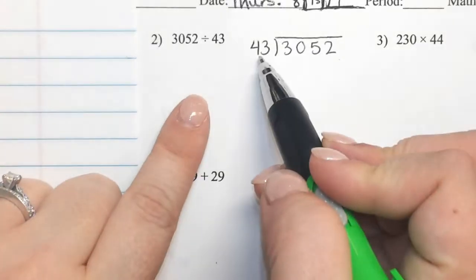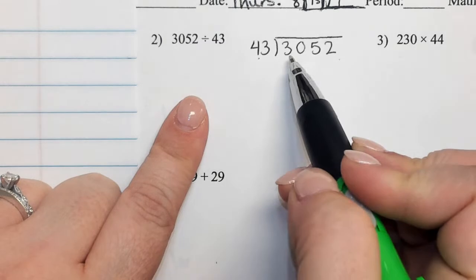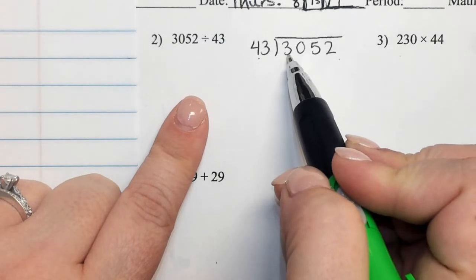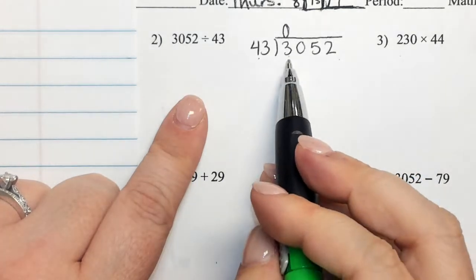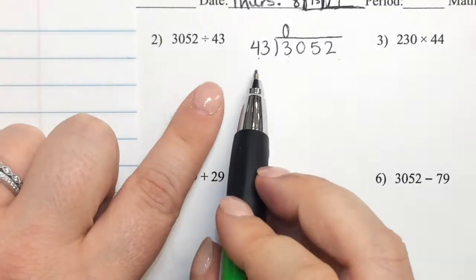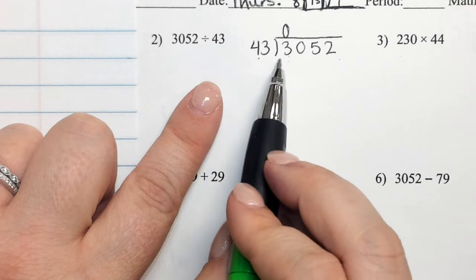Starting at the very beginning, how many times can 43 go into 3? It won't happen, so I'm going to put 0. 43 will go into 3 0 times. Can't do it. How many times can 43 go into 30?